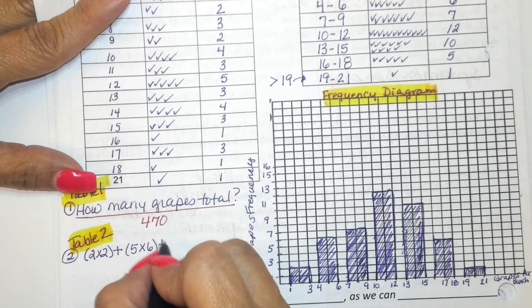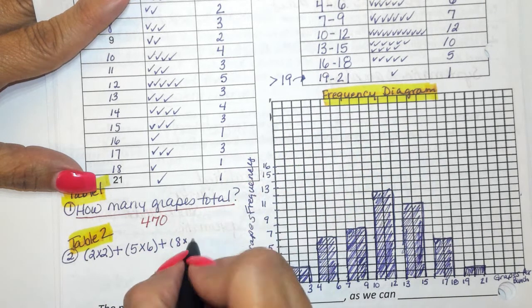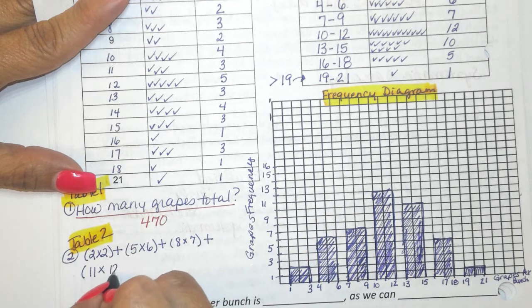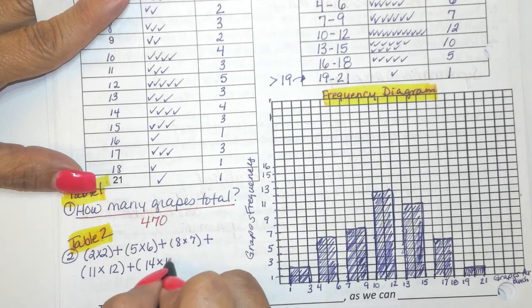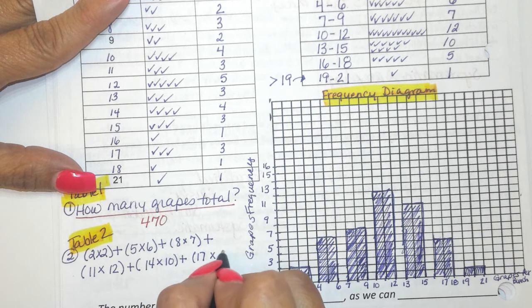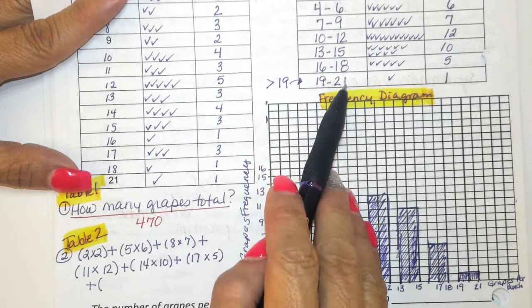And then I would say 8 occurred 7 times, plus 11 times 12, plus 14 times 10, plus 17 times 5, plus, and we're going to, okay, now this one's a little tricky.